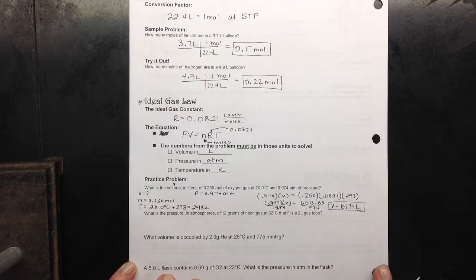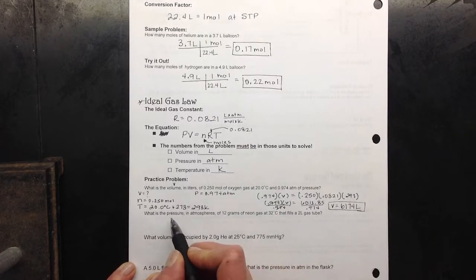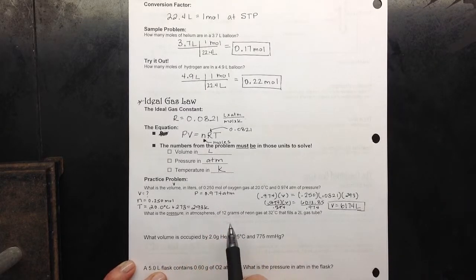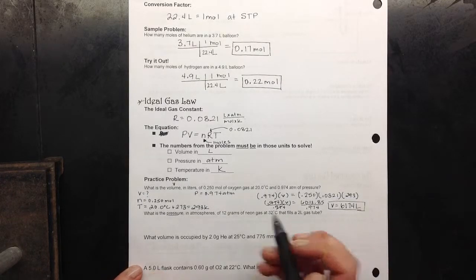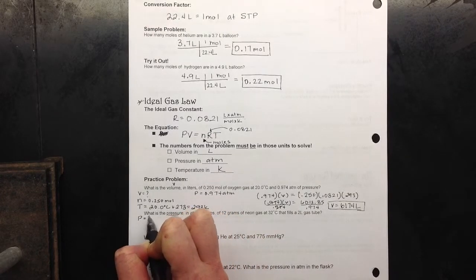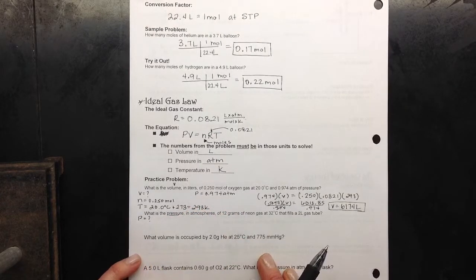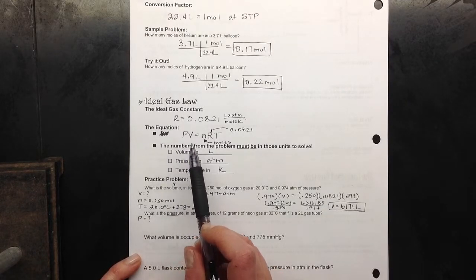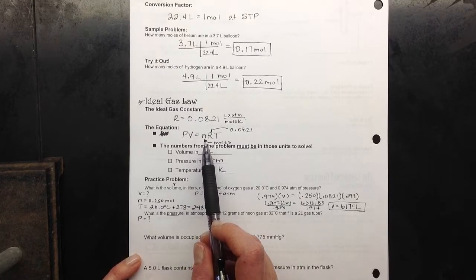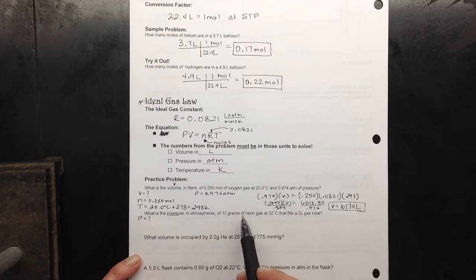Okay, let's look at the second practice problem. This one asks for the pressure in atmospheres of 12 grams of neon gas at 32 degrees Celsius that fills 2 liters in a gas tube. Okay, so this time we know we're looking for pressure. Now, they give us this 12 grams. None of our variables are measured in grams up here, but we do have to find the number of moles, and we know how to convert grams into moles using the molar mass. So let's go ahead and do that.